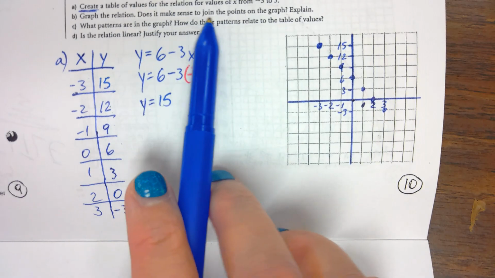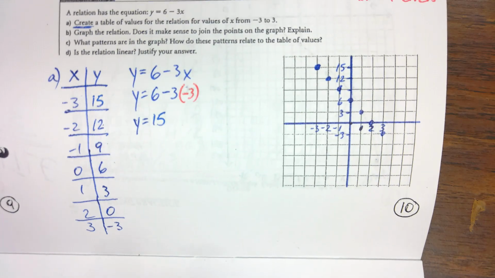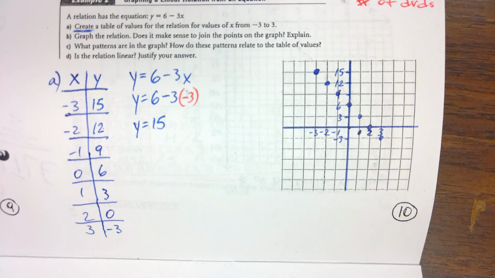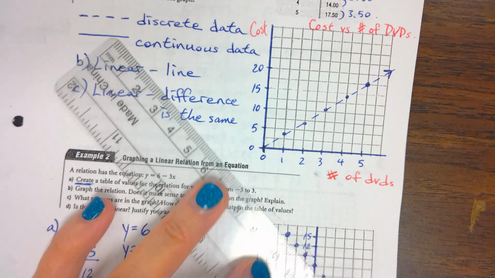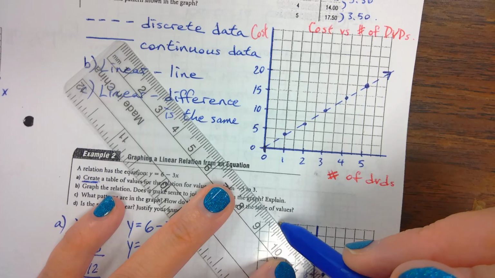Okay. In this case, does it make sense to join the points on the graph? So who says yes, draw the line? Should I draw a line? Okay, who says no, don't draw the line? Okay, so most of you say yes, draw the line. Should I draw a solid line or a dotted line? Who says draw a dotted line? Who says draw a solid line? Solid line it is. Okay, and why a solid line?